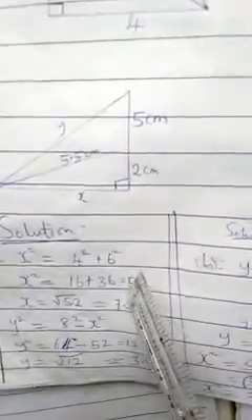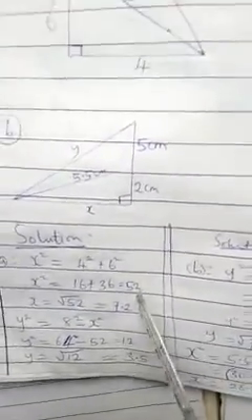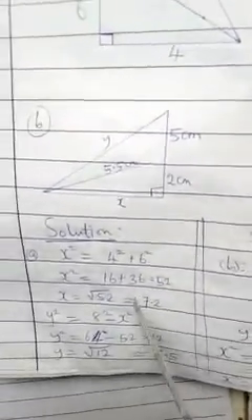Okay, 4 square means 4 times 4, which is 16. 6 square means 6 times 6, which is 36. So 16 plus 36 will give you 52. S is equal to the square root of 52, which is approximately 7.2. So we succeeded in calculating our value of s to be 7.2.